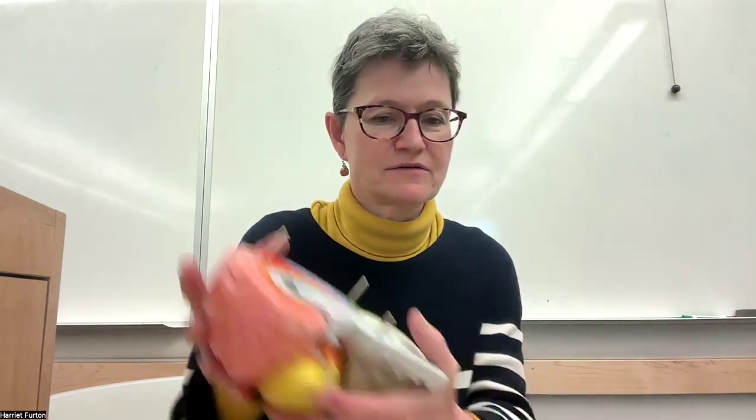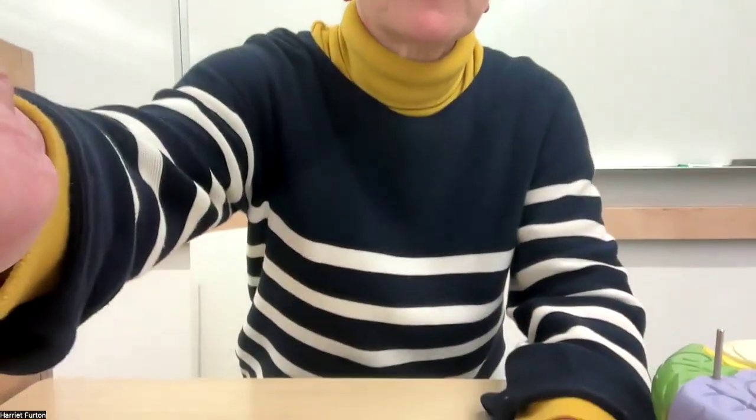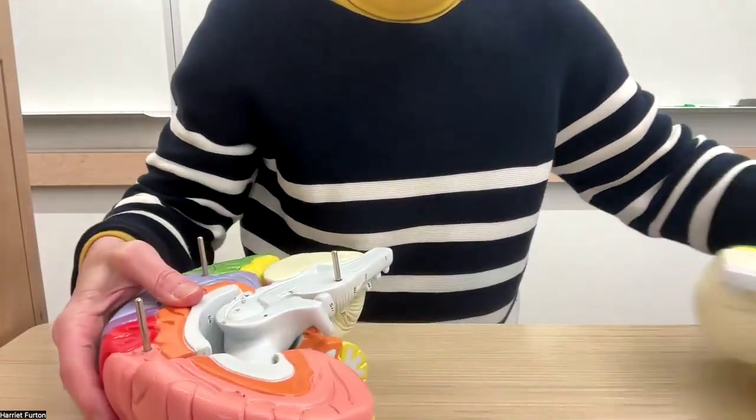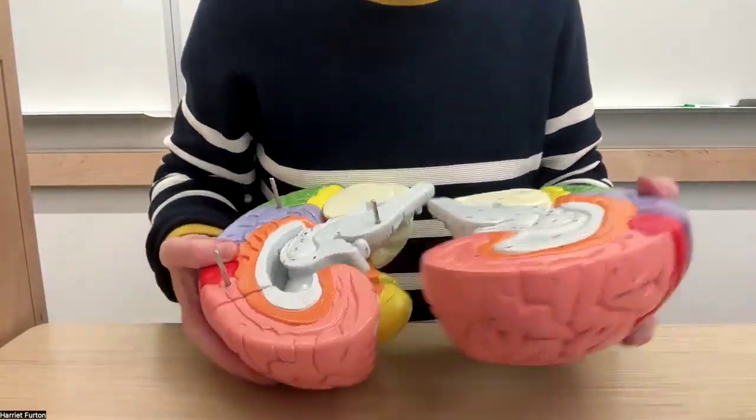Welcome, anatomy students, to the giant brain model. This is one side of the giant brain, and this is the other side. I would like to go over the structures that you have to know for the exam. I will move it a little bit down so you will be able to see it. Let's start with the brain.